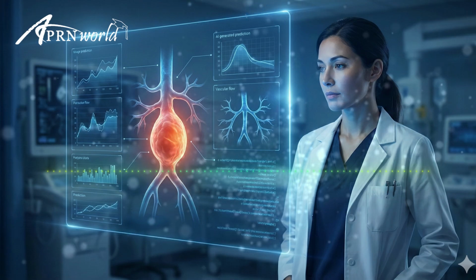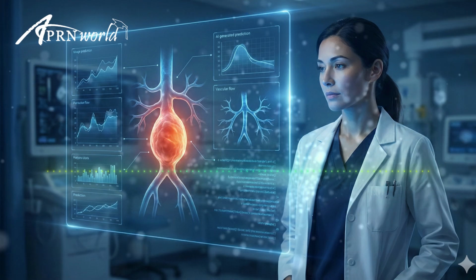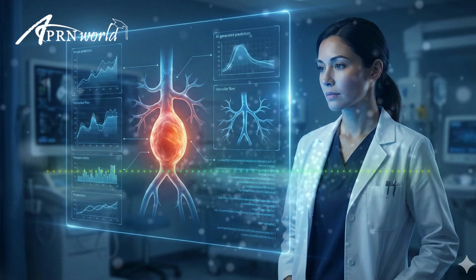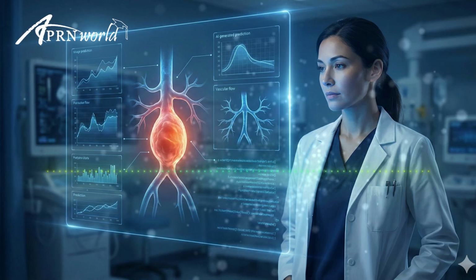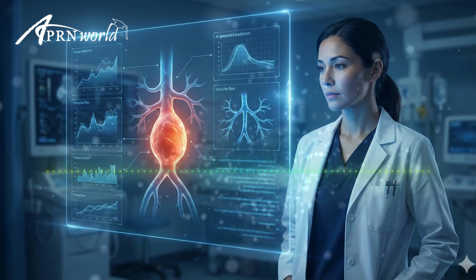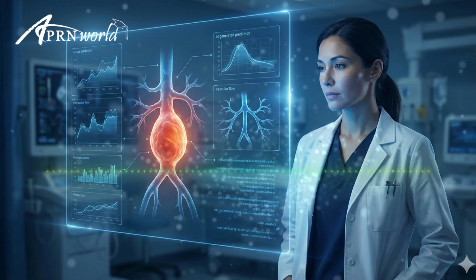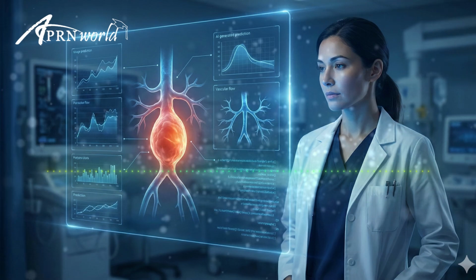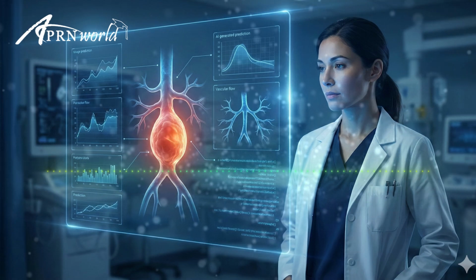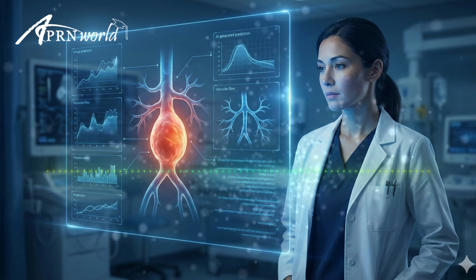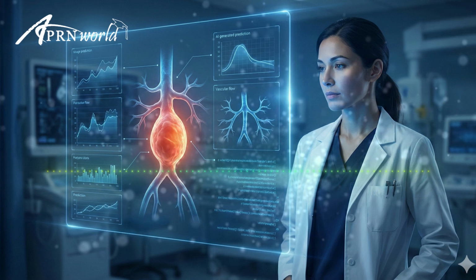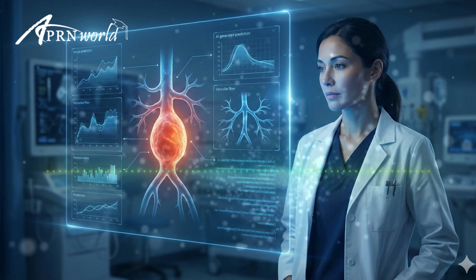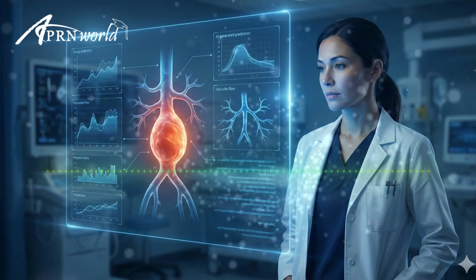We can't talk about complexity without talking about artificial intelligence. How is AI changing the game for AAA? AI is helping us with growth rate prediction. Instead of just looking at where the aneurysm is now, machine learning algorithms analyze thousands of previous cases to predict how fast this specific aneurysm will grow in the next 12 months. That would be a game changer for watchful waiting. Exactly. It moves us from reactive medicine to predictive medicine.